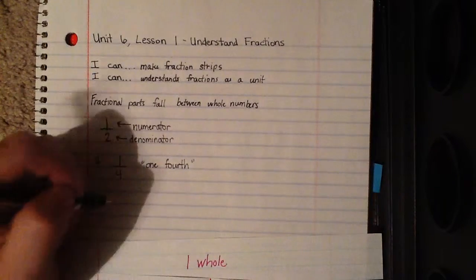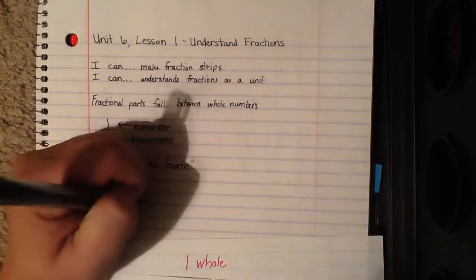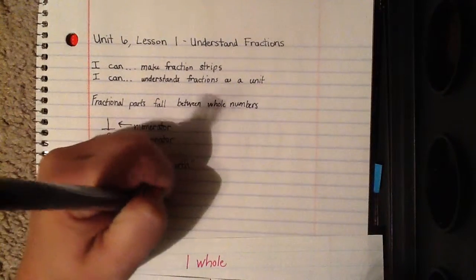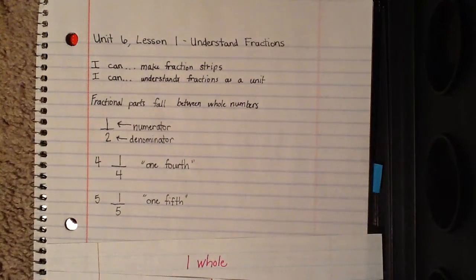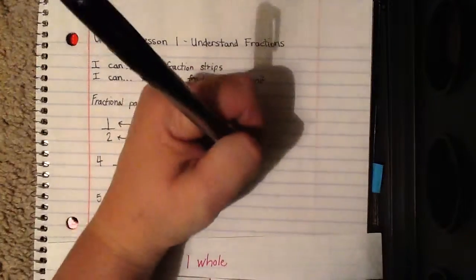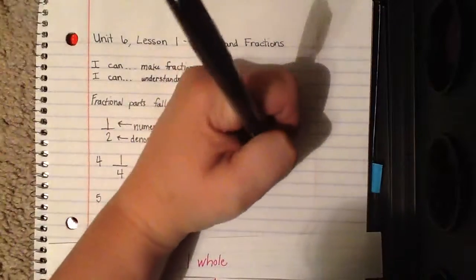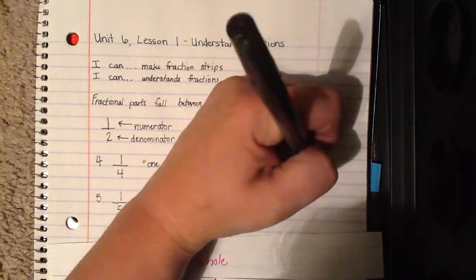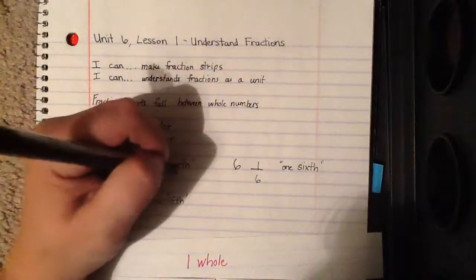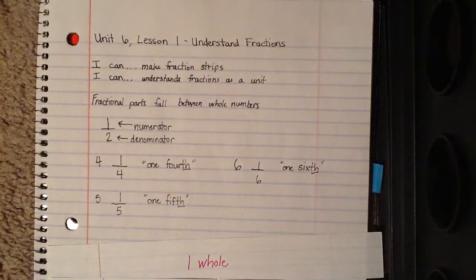The number 5 as the denominator, 1/5, is written as one fifth. The number 6, written as the denominator, makes it 1/6, and we read this number as one sixth. Remembering we add that th at the end of our number.